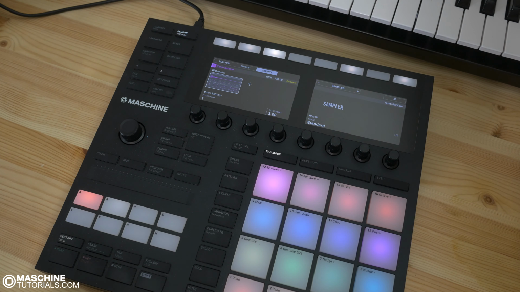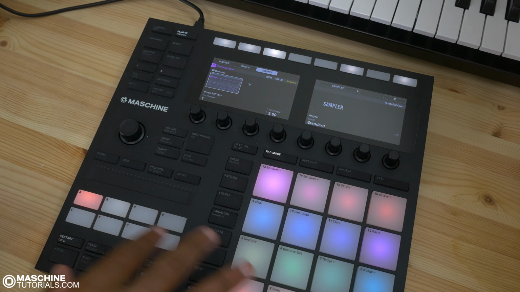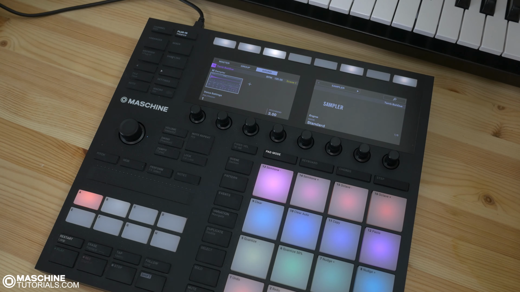Here with a quick video on the latest pad mode update that they added in Machine. So now you can actually control or set your colors for the pads and the groups directly from the controller, as well as organize and move your groups and pads around directly from the controller. So I just want to show you how to do that really quick.